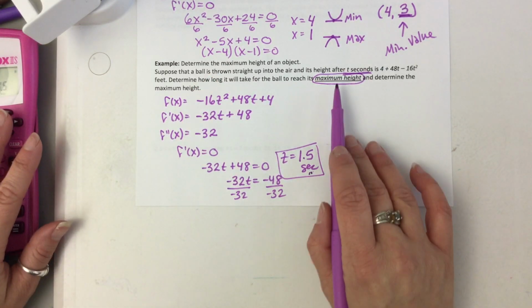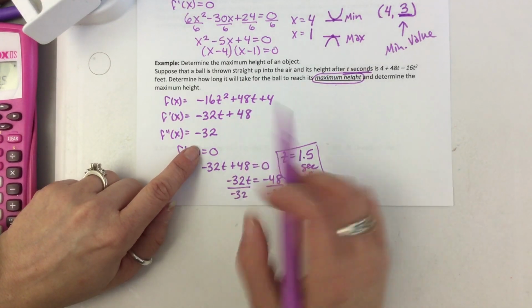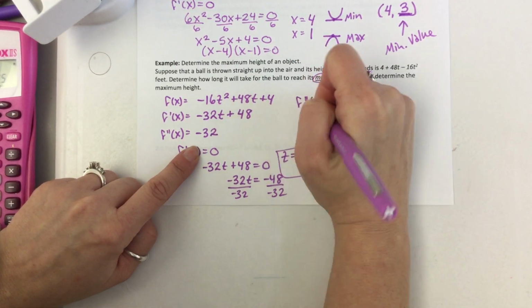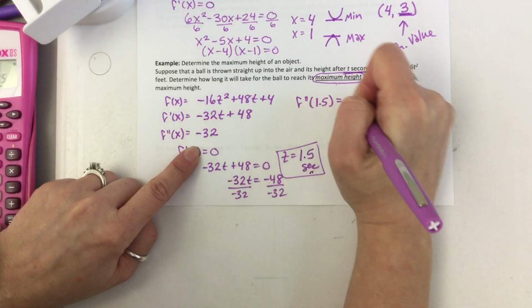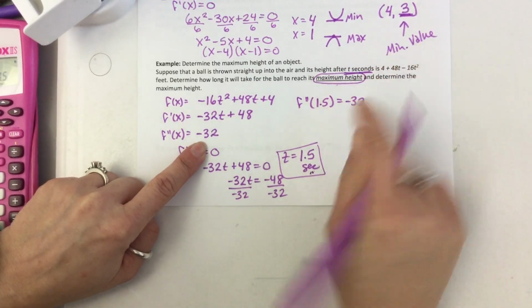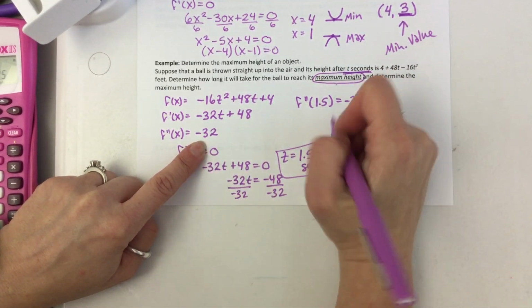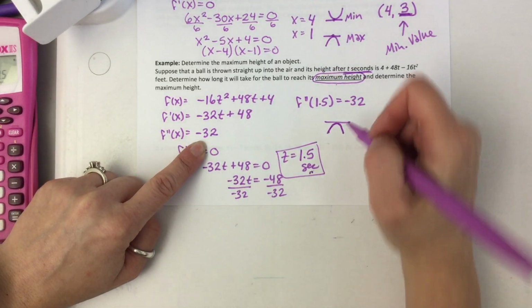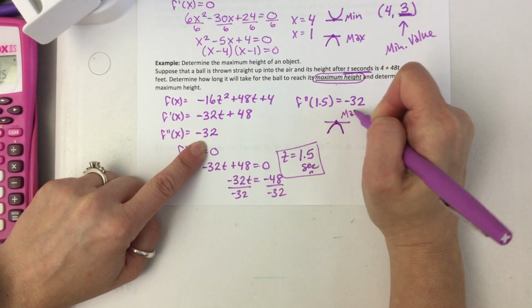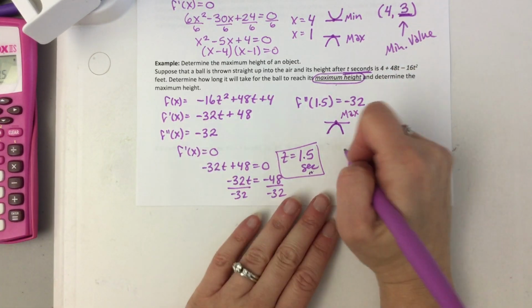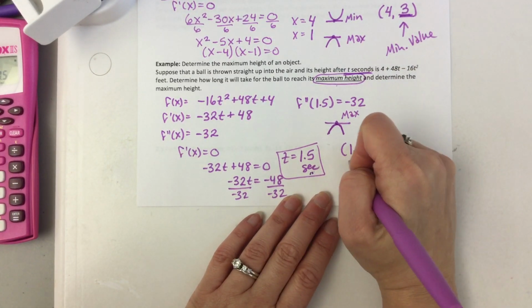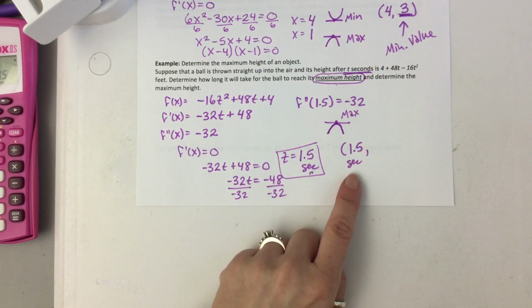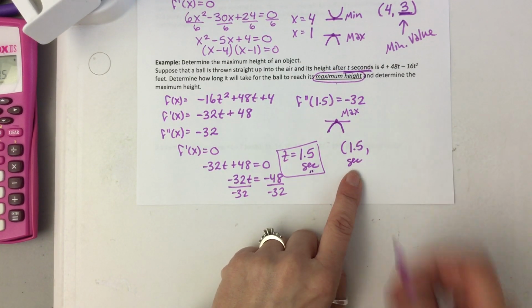Okay, so we want to make sure that it's a maximum. So I fill it into the second derivative. Second derivative at 1.5, well, this is a negative 32. This is constant. This means that this thing is always concave down. So that means that this point is indeed a maximum. So we know that the maximum height occurs 1.5 seconds after the ball is thrown.